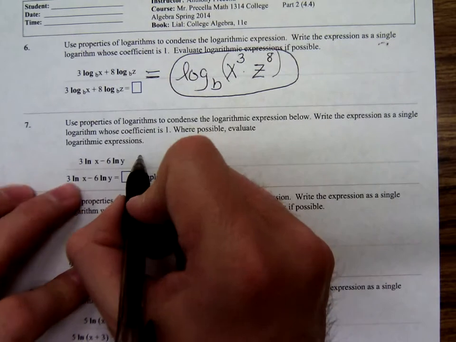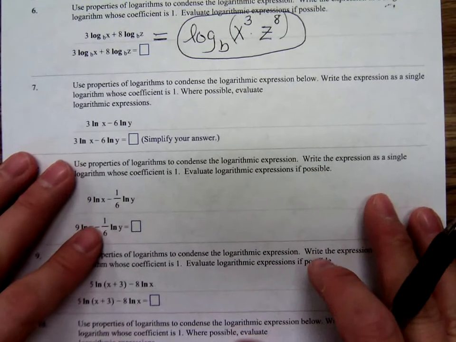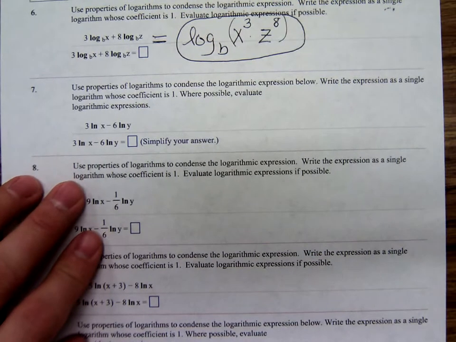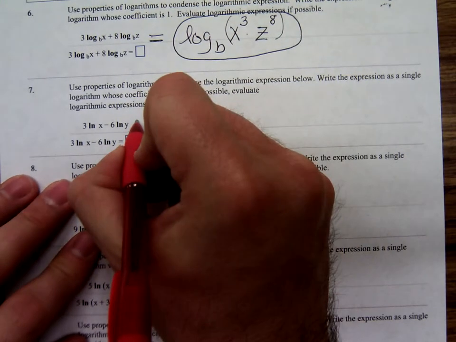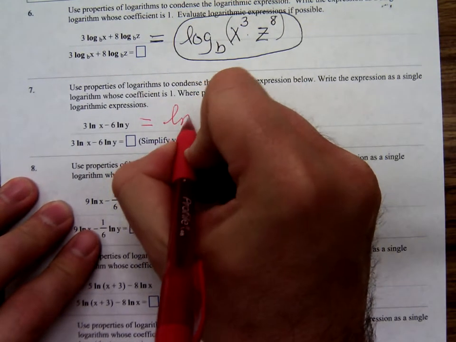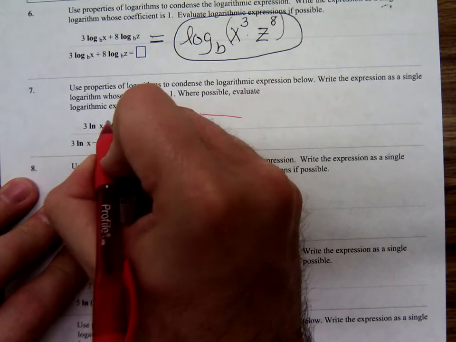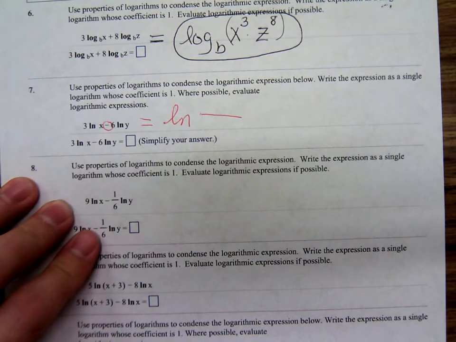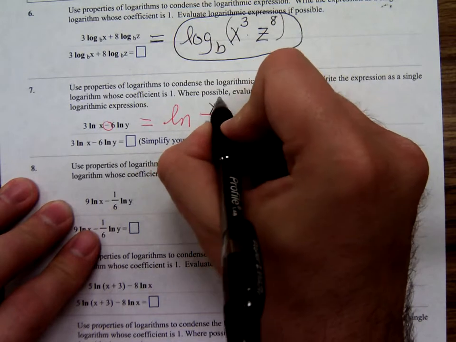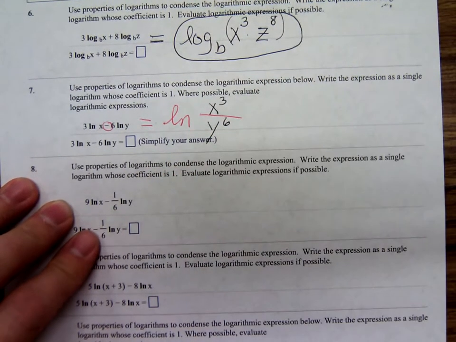Like right here, you're sort of flying through these. You have about 20 seconds left. You would write ln and then a fraction bar because of that circled minus. On top we put x to the third. On the bottom, y to the sixth.